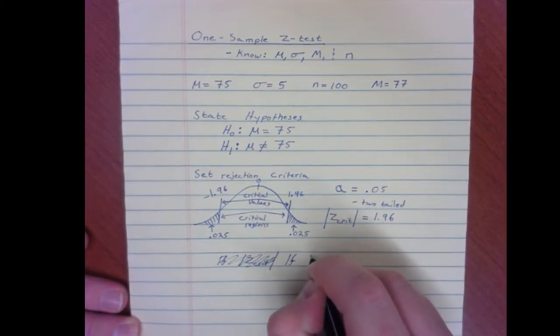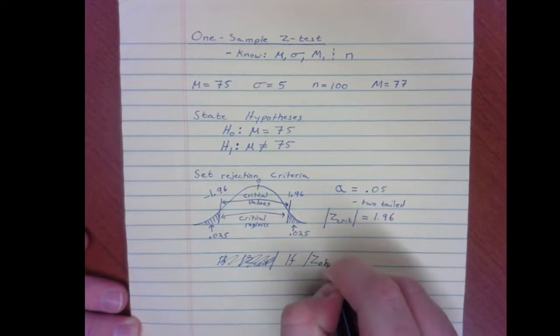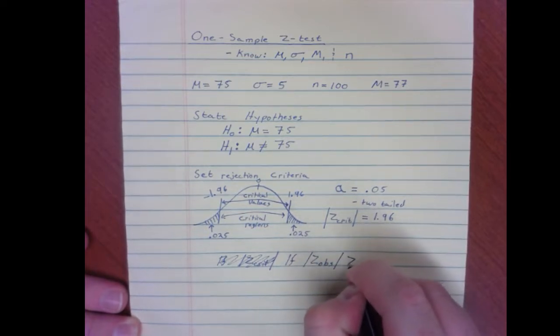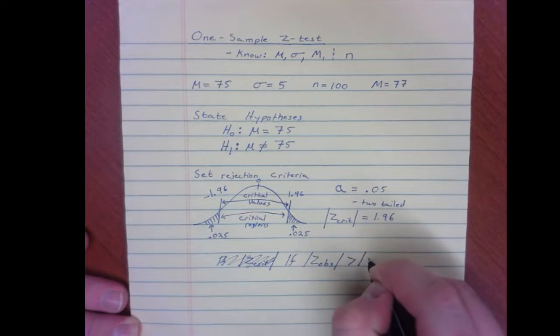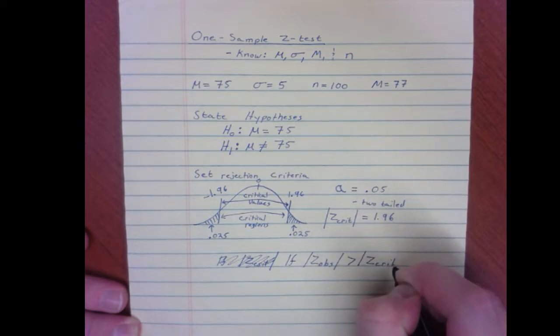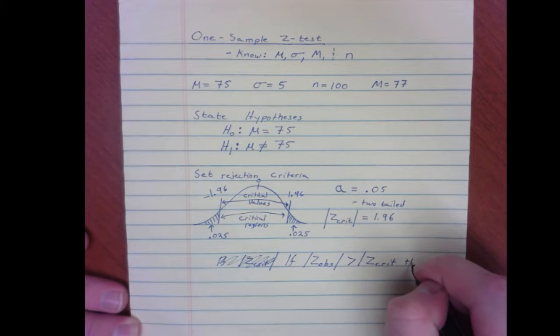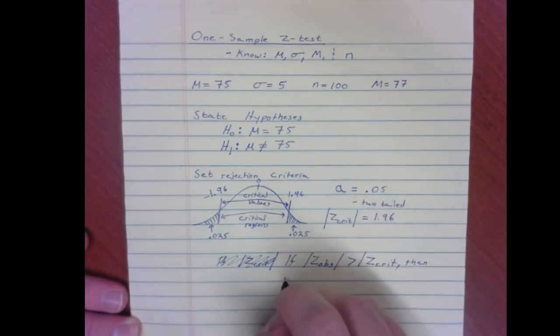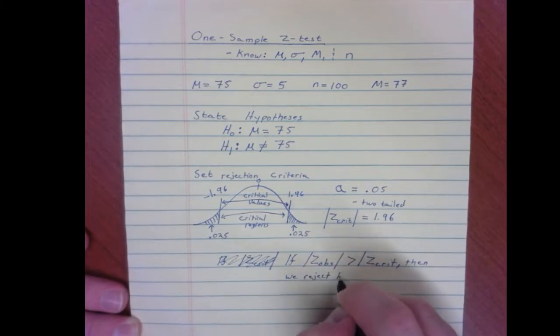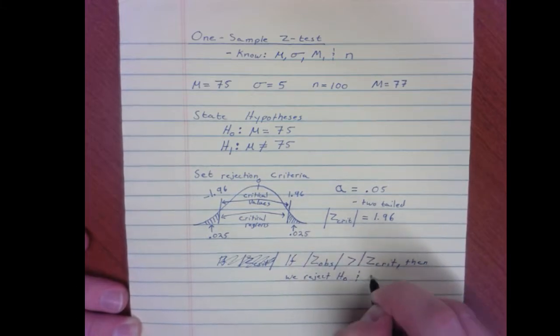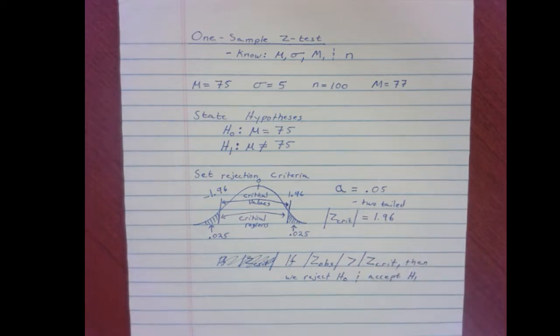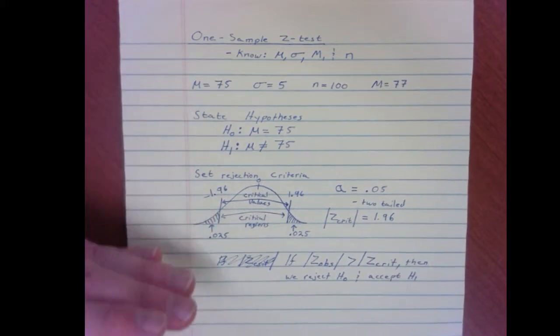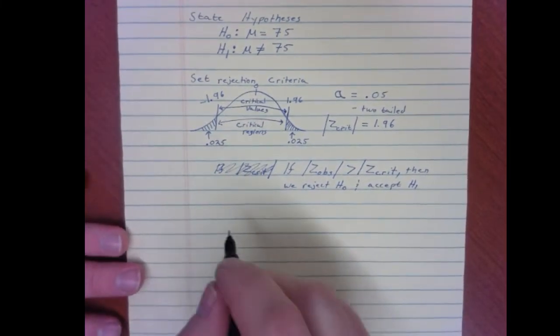If the absolute value of the z-score we observe for our z-test is greater than the absolute value of our critical value, then we reject the null hypothesis and accept the alternative. So we've stated our hypothesis, we've set our rejection criteria. Now it's time to actually calculate our test statistic.